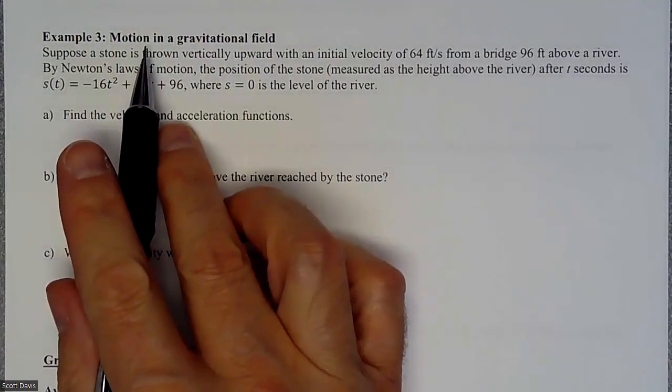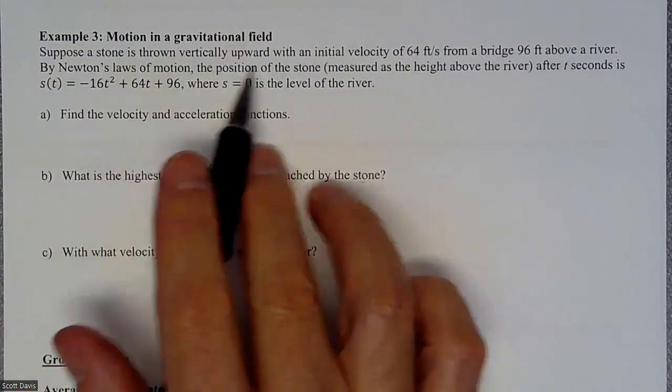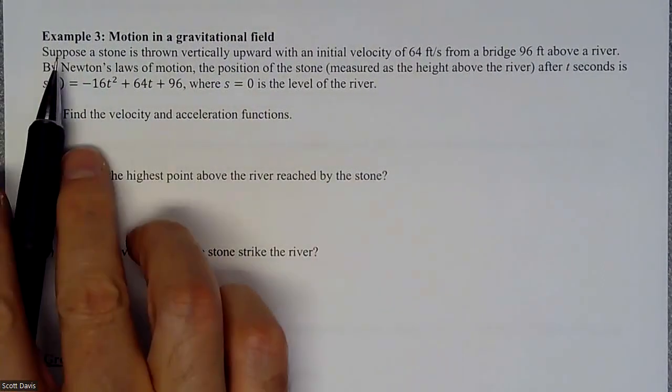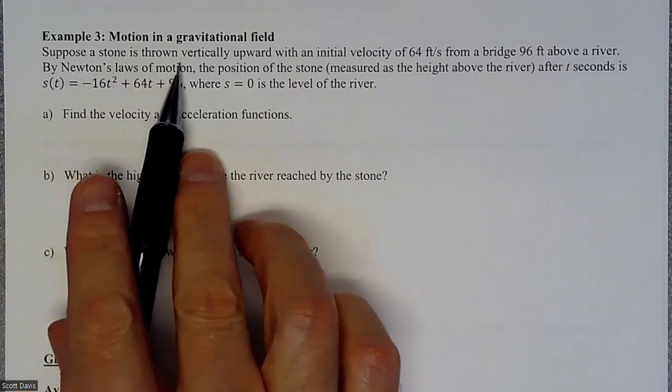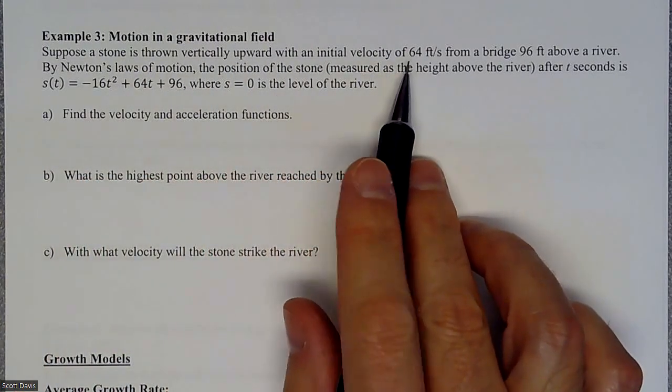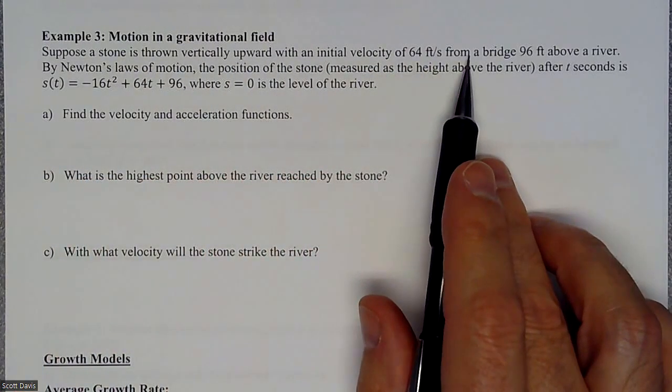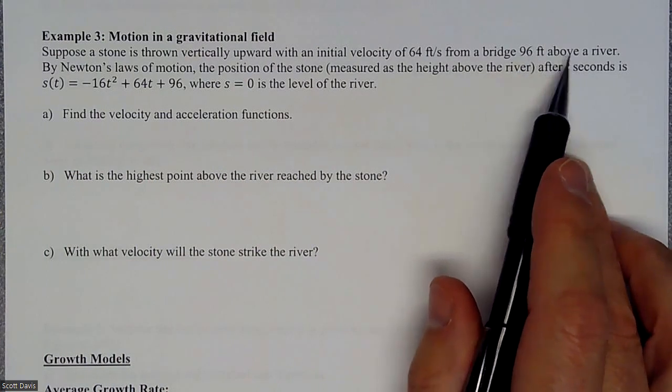In this example, we're going to be talking about motion in the gravitational field, which basically is going to have some physics kind of feel to it. So it says, suppose a stone is thrown vertically upward with an initial velocity of 64 feet per second from a bridge 96 feet above a river.